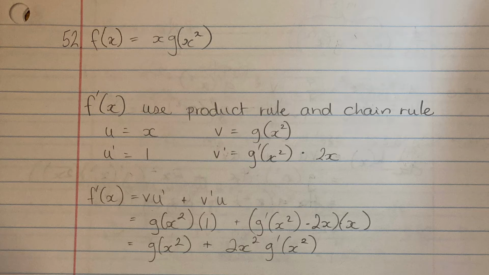So our distinct functions are defined by u and v. So u is x and v is g of x squared. And then I differentiated both of those. So x becomes 1, as we know from the power rule, and v prime becomes g prime of x squared because we don't know what that function actually is, and that's multiplied by 2x because we differentiate the function that's within g of x.